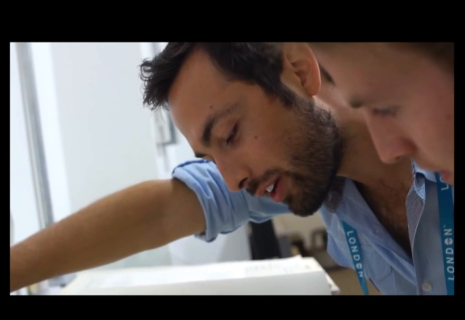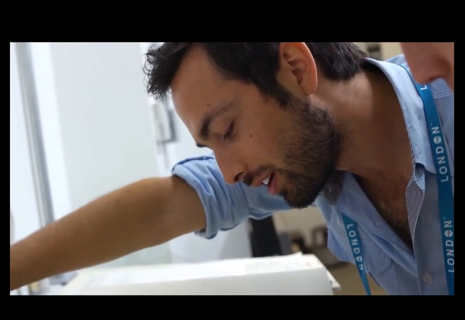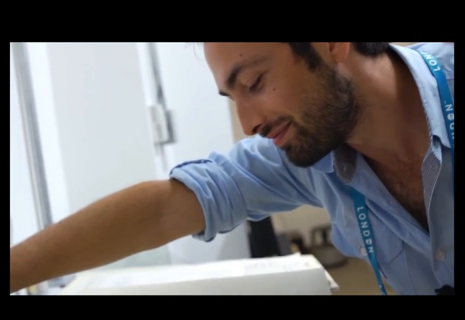This is an experiment so simple that you could make it at home, and yet so fiddly that I've never seen it done before with sunlight.